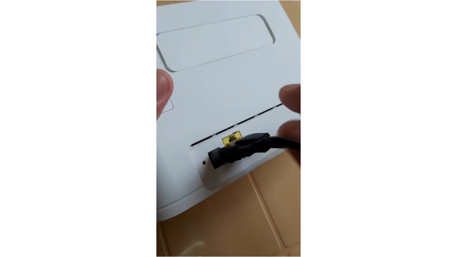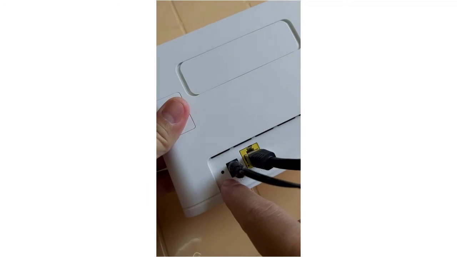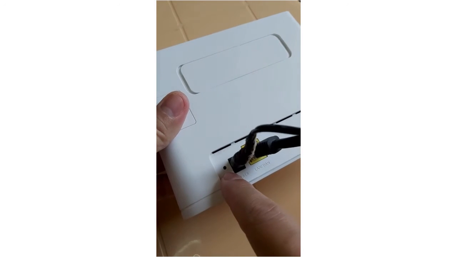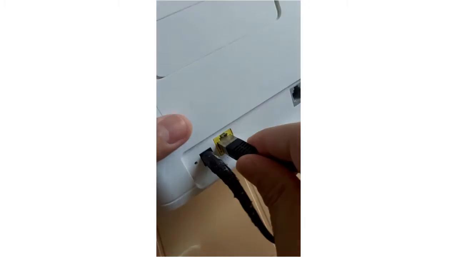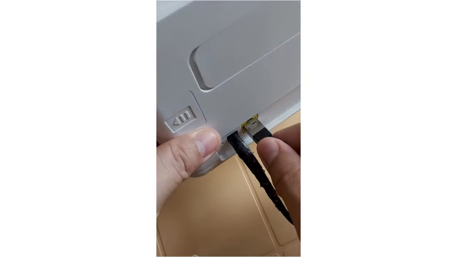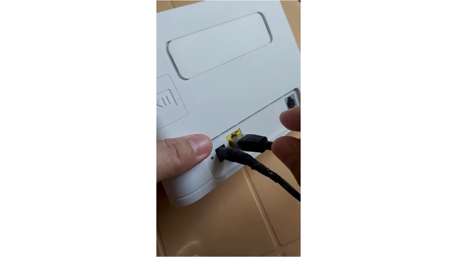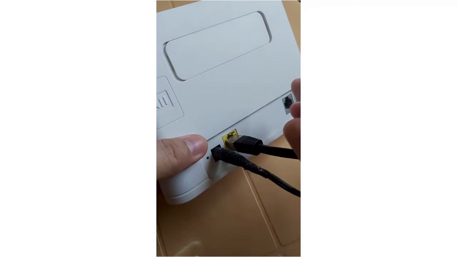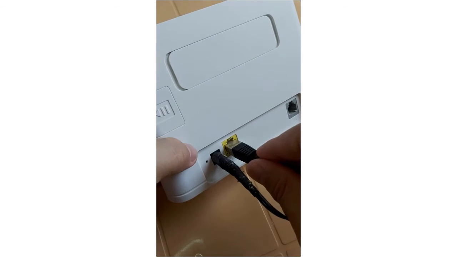Okay, here at the back, you can see a small hole. This is for your reset button. This is your power line, of course. This is your Ethernet line. This one you can connect to your TV or to your laptop also, or to your other devices which use a wired internet connection.